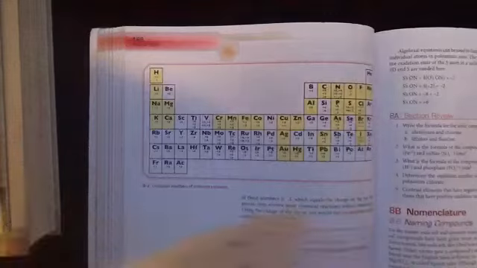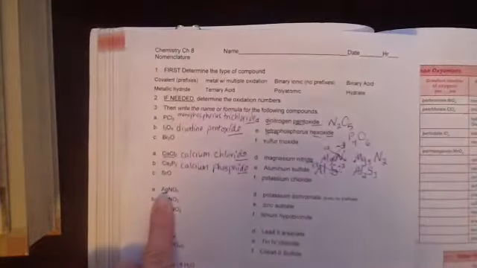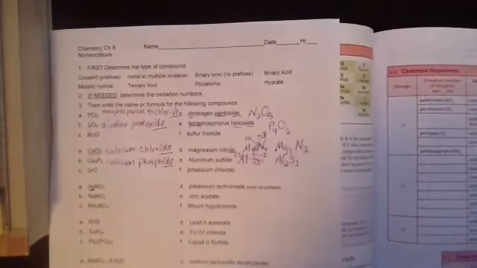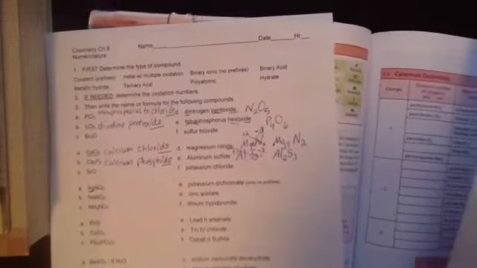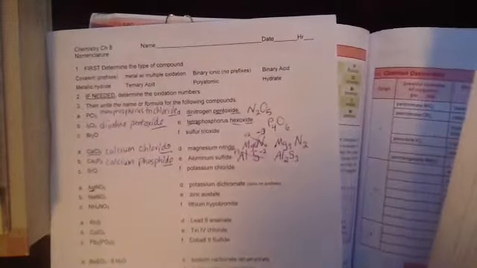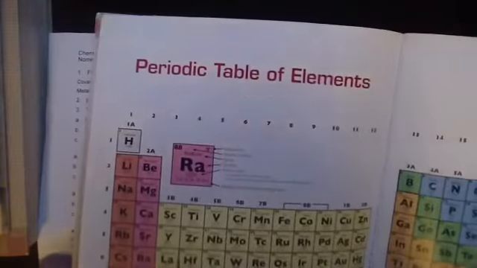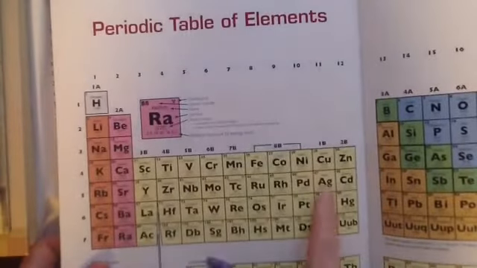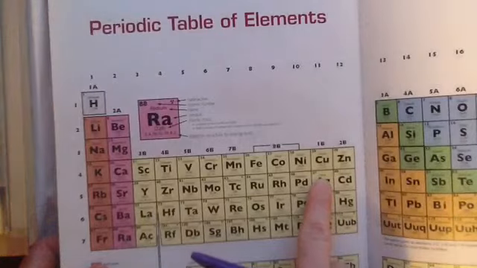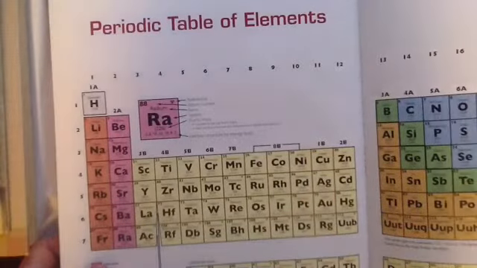Okay, so the periodic table: you're going to use the periodic table to name the first element. So let's look up Ag in your periodic table. Okay, so we've got Ag right here, and it is silver. So we've got silver. So the first part is just silver.